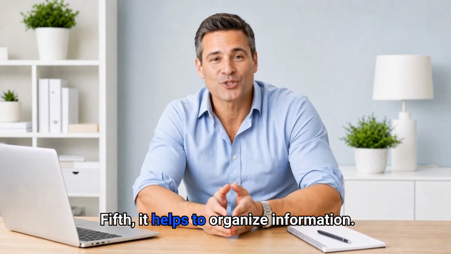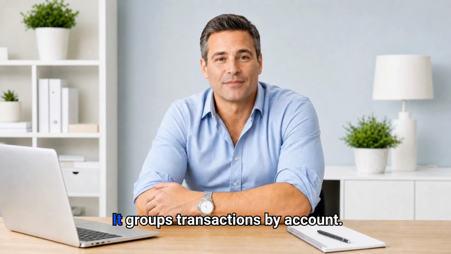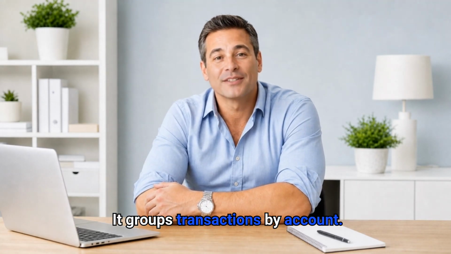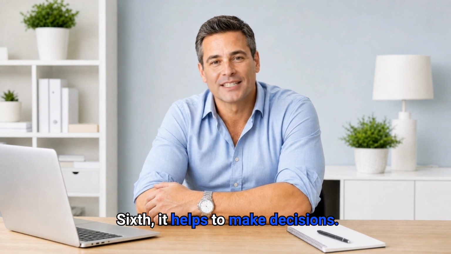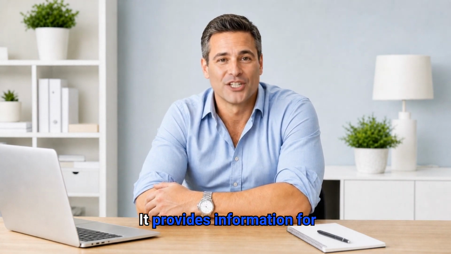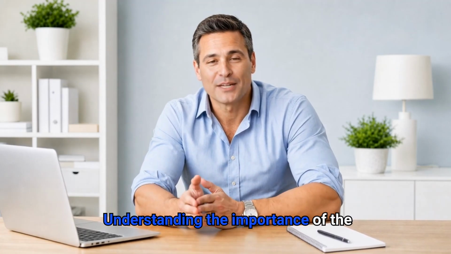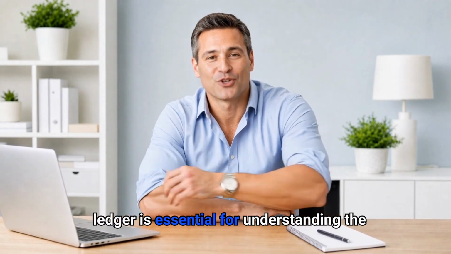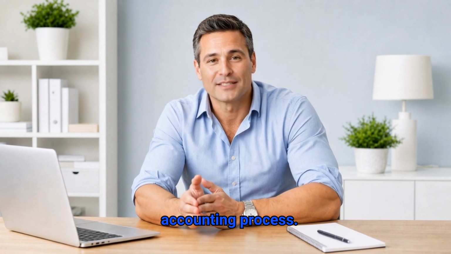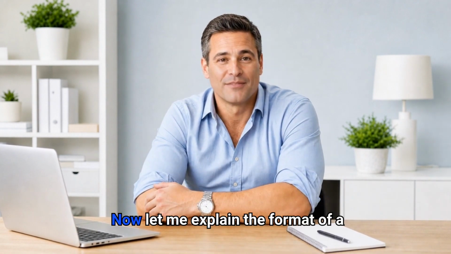Fifth, it helps to organize information. It groups transactions by account. Sixth, it helps to make decisions. It provides information for management. Understanding the importance of the ledger is essential for understanding the accounting process. This is frequently tested. Now let me explain the format of a ledger account.